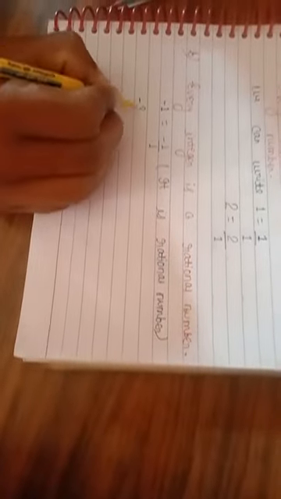It is in the form of p upon q, where p and q are both integers, so -1 is also a rational number. Take another example like -3.